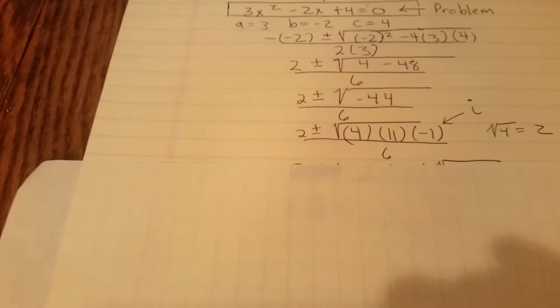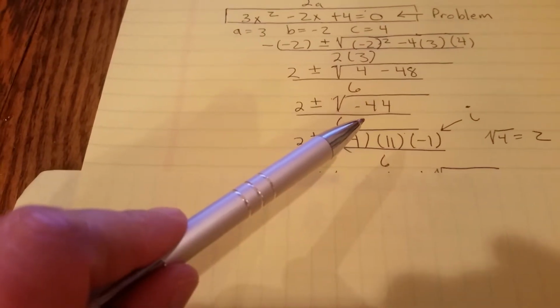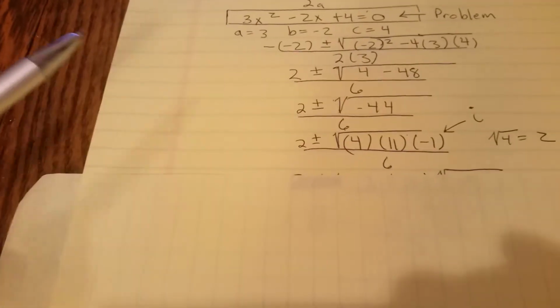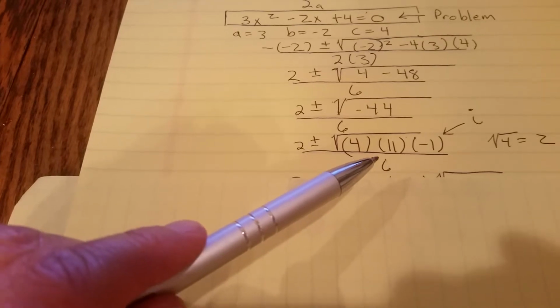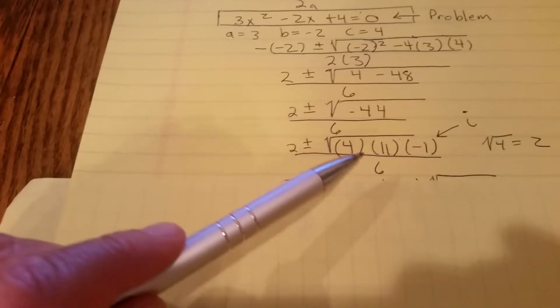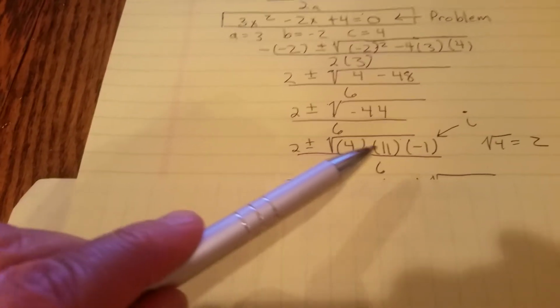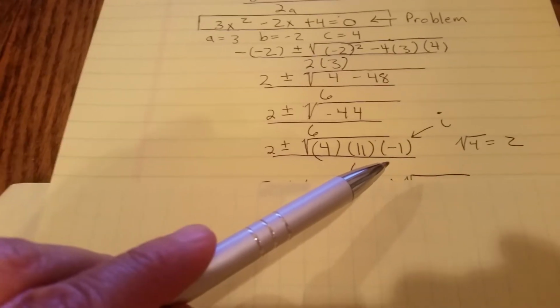Now here we can't take a square root of -44. Remember, square root is something like 3 squared equals 9, or the square root of 9 equals 3. And I can't really write that and do this video at the same time, but what that means is that we kind of just take 4 times 11, but we don't forget the sign, which is that -1.